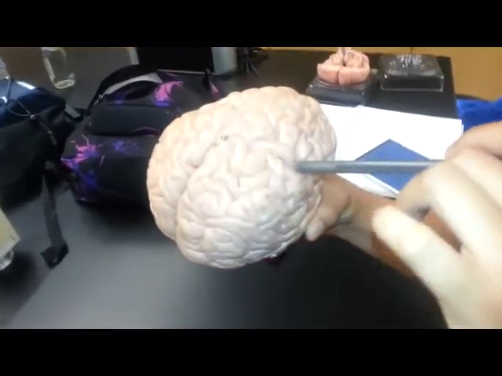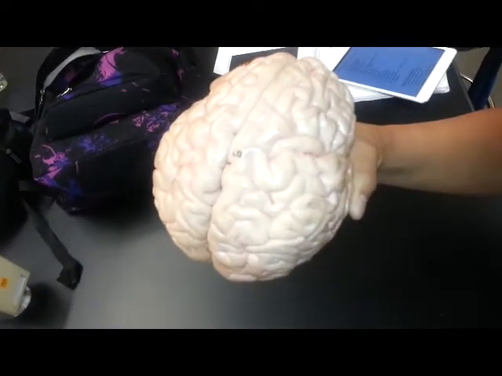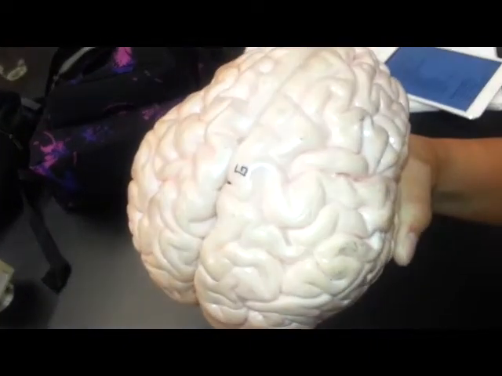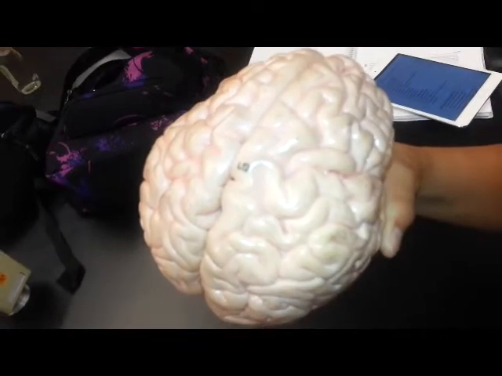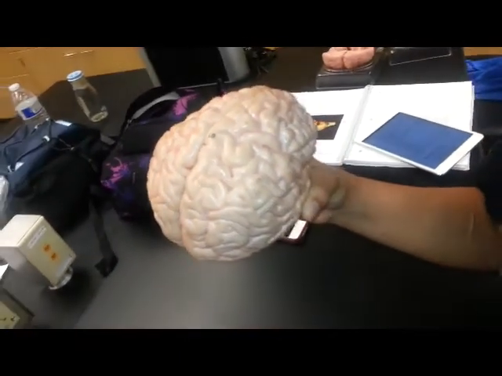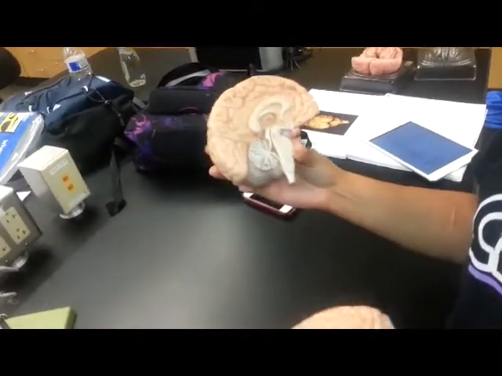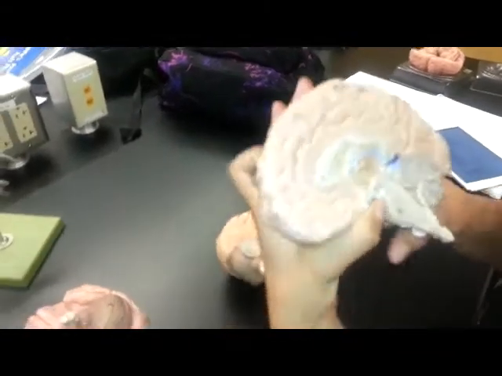here. You see this dent there, kind of like right here. No, you see it? Yeah. Okay. And then we're gonna go into the brain. Yes. Okay. In the middle.